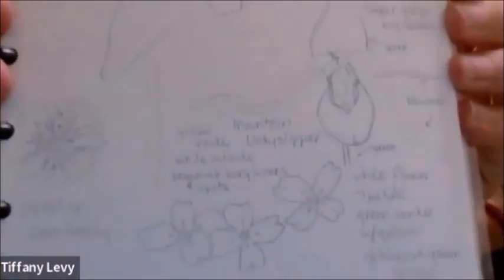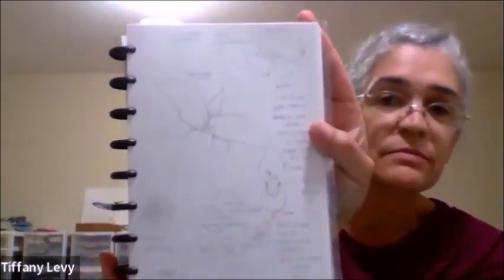Tiffany, I'm sorry, would you mind showing your page again? Sure, let me go ahead and do that. So there's the top, and then the middle and the bottom. Since I did it in pencil, it's really light, so it's hard to just show from a distance because then you really don't see much. But there it is.